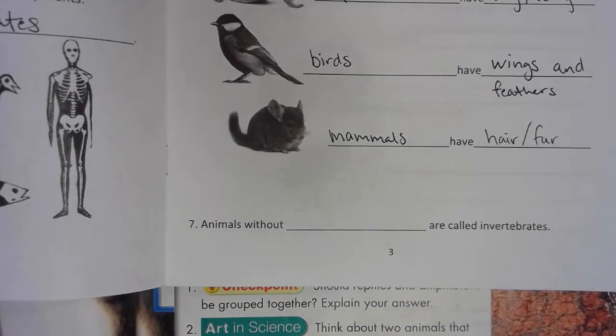Excellent, that's where we're going to stop for today. Tomorrow we'll pick it up learning about our invertebrates, or animals without backbones.